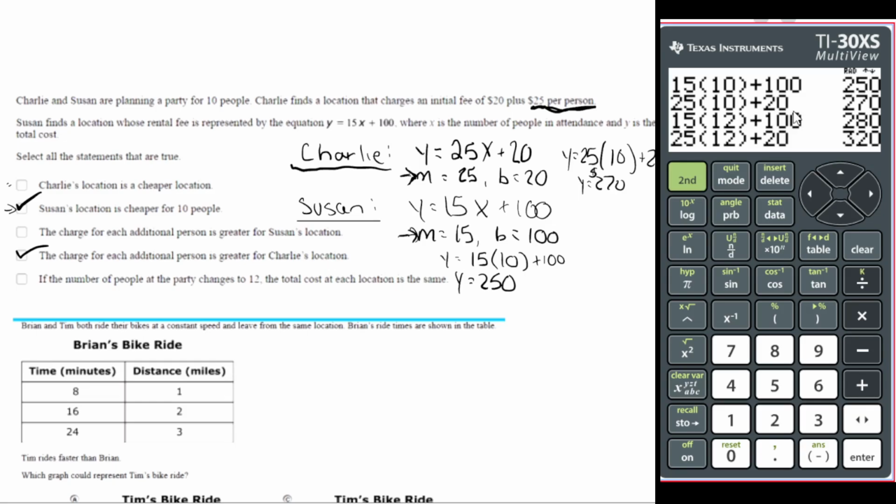Is that just the price to rent it? Is that with 20 people, 30 people, 40 people? If they don't give you an amount, I would assume that they're going based off of the starting value. So in this case, Charlie's b is 20, Susan's b is 100. So I would say Charlie's location is cheaper.